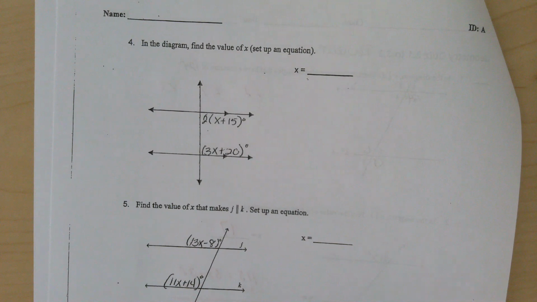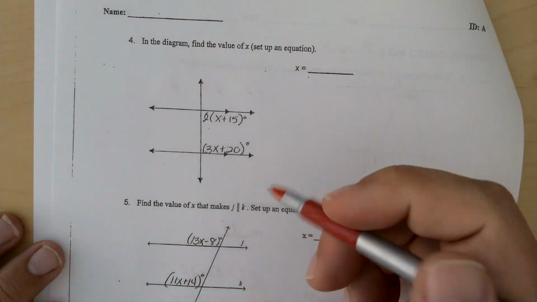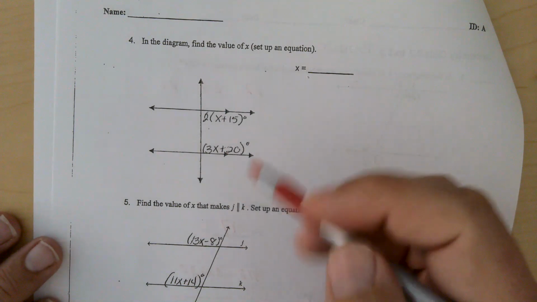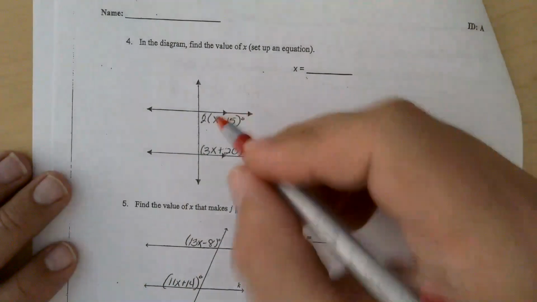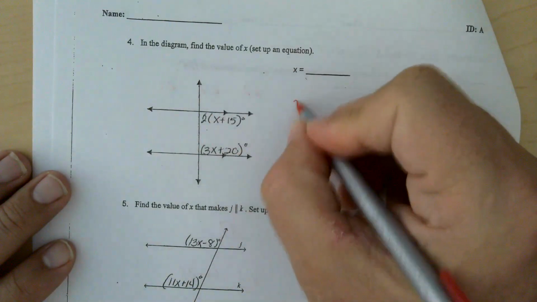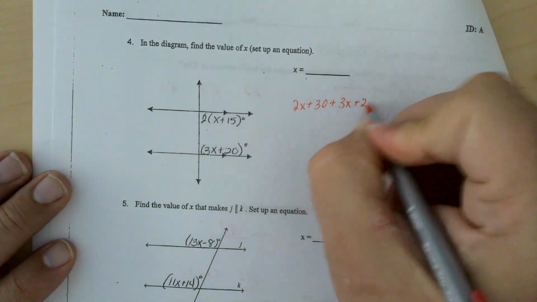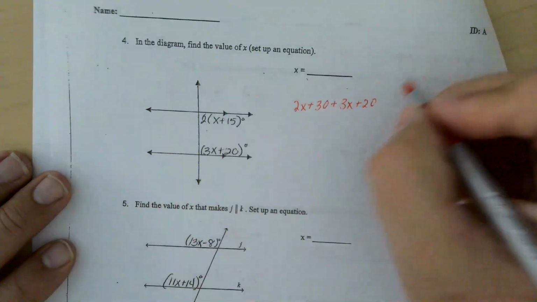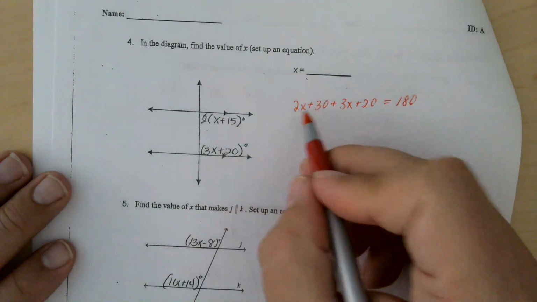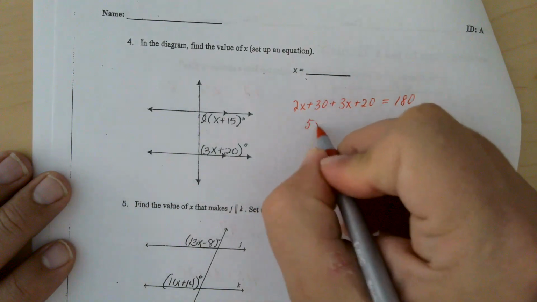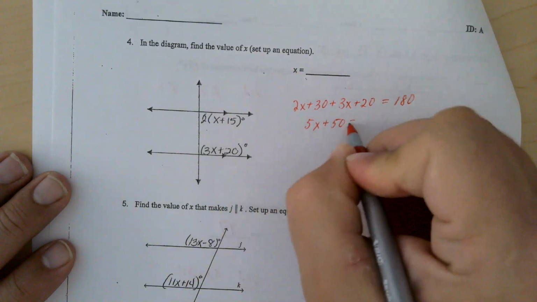Number 4, once again, we have consecutive interior angles. So they are supplementary. They are not equal to each other. So these two angles added together has to equal 180. So I'm going to distribute the 2. So I'm going to write 2x plus 30 plus the 3x plus 20, which is this angle down here. We know together has to be 180. So 2x and 3x, that is the 5x. The 30 and 20 will be 50.